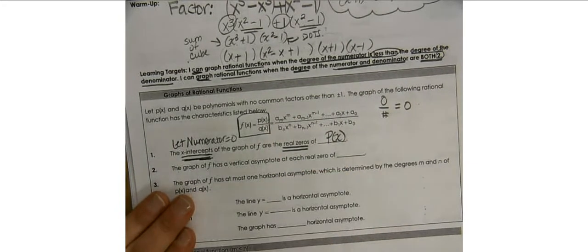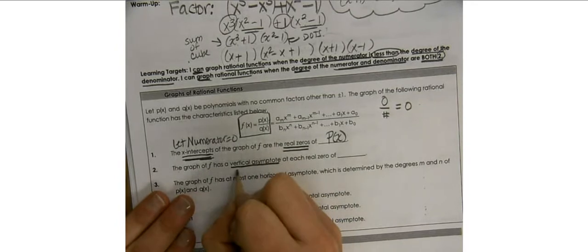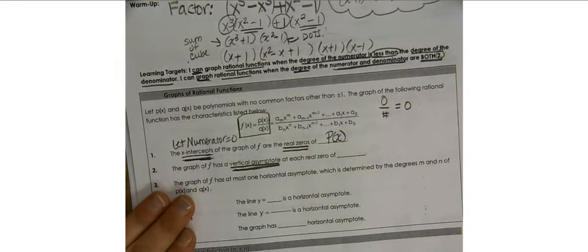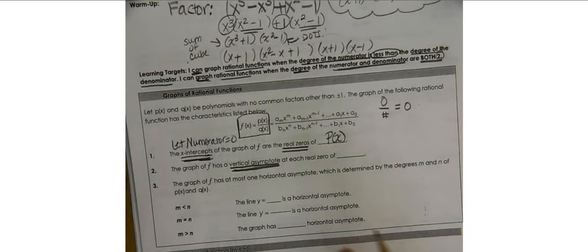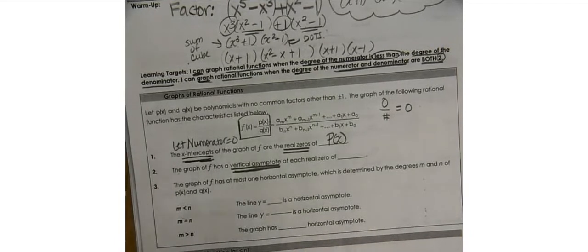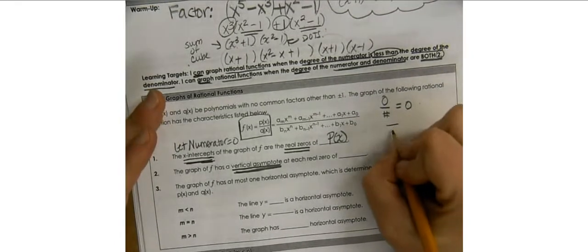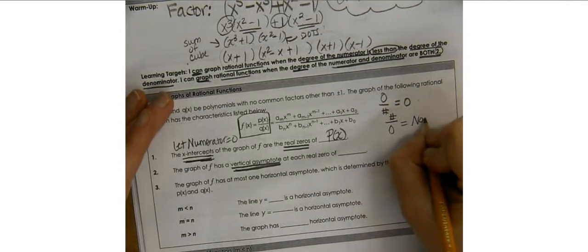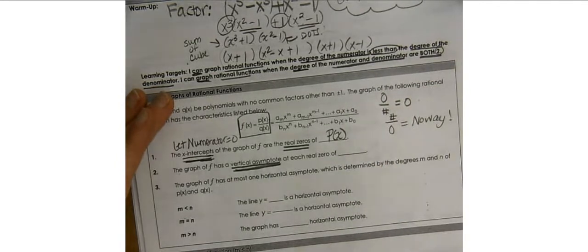The graph has a vertical asymptote. And I talked about this in the last video as well. In order for you to find your vertical asymptotes, that's going to take place where we have restrictions on the domain. The domain restrictions are related to one another. And we know that there's going to be restrictions on the domain if we have a 0 in the denominator. So if you have a number over 0, we end up with a no way situation, which means that we'll have a restriction on the domain and we'll end up with asymptotes.